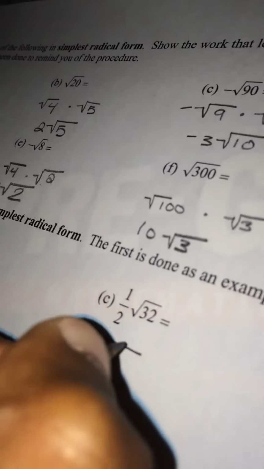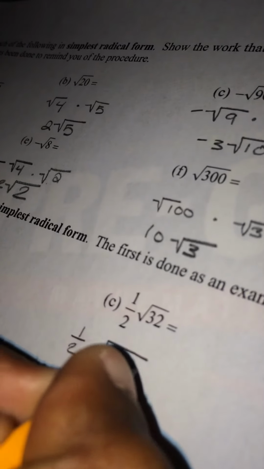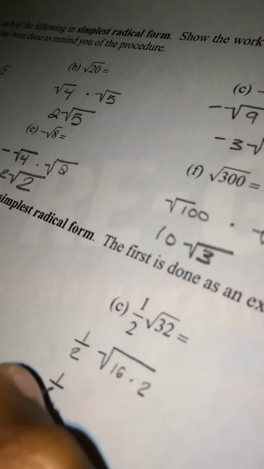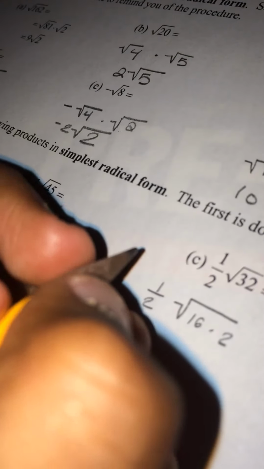C is really something just alike. So 1/2, right? Open parentheses. What will equal 32? 16 times 2, maybe. You do 1/2. And then what's the square root of 16? You guessed it, 4.